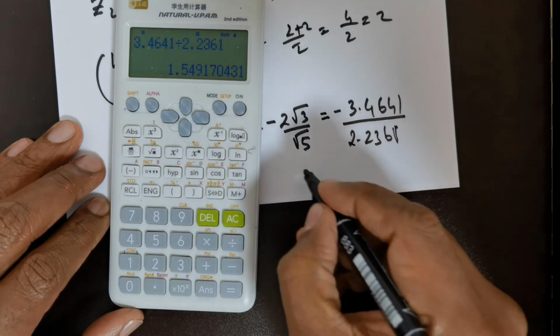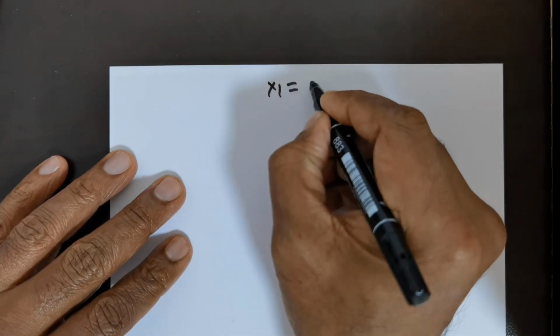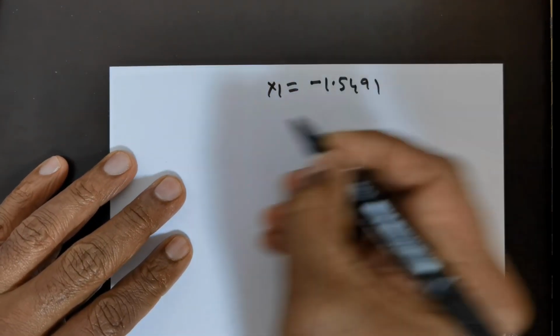This is going to give me the value of x1. x1 is equal to negative 1.5491.